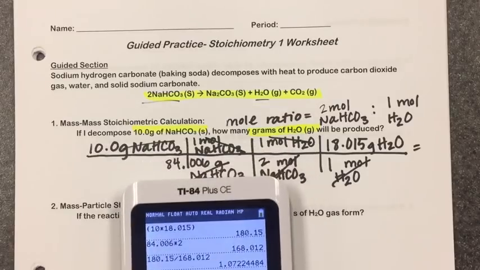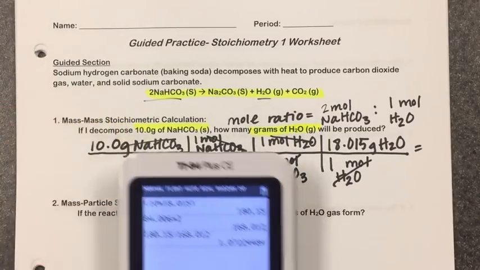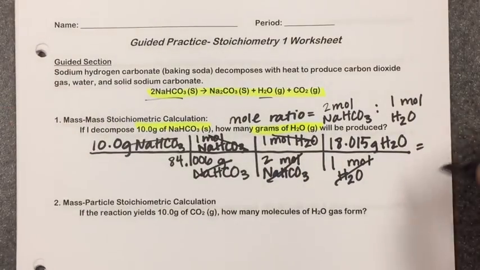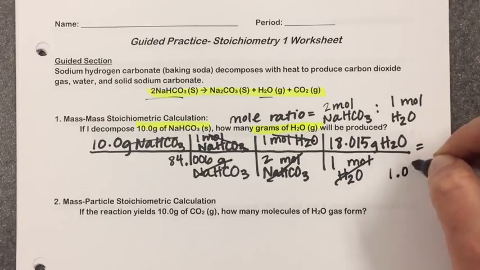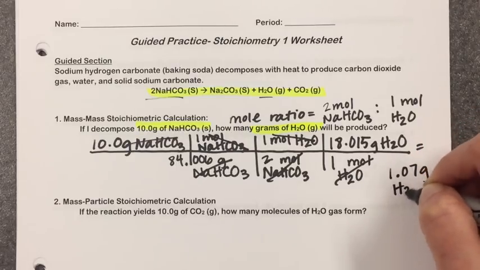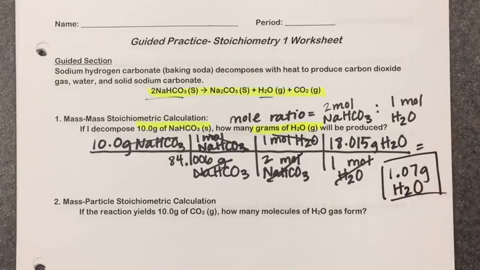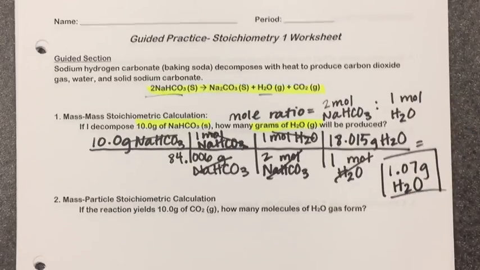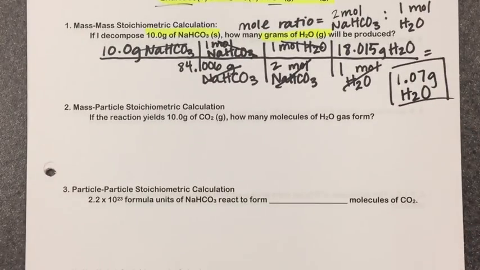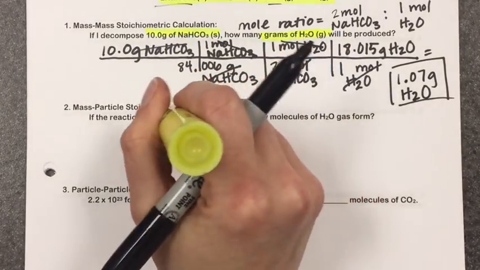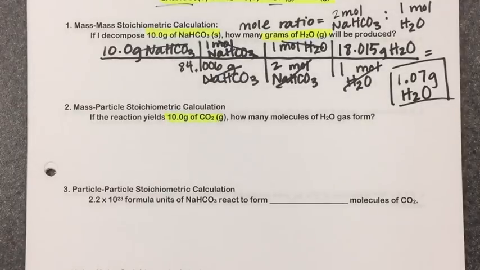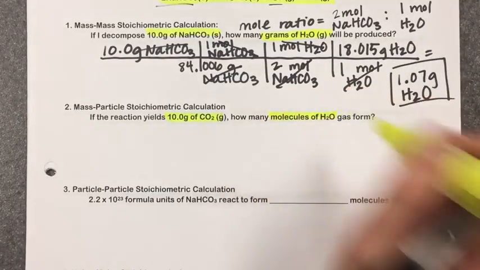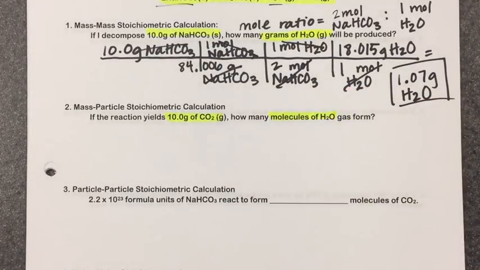In our given amount, we had 3 significant figures, which means I get to keep 3. So this answer is going to be 1.07 grams H2O. That's 3 significant figures, okay? All right, next problem. If the reaction yields 10 grams of CO2, so there's my given amount, there's my starting amount, how many molecules of H2O form, okay?